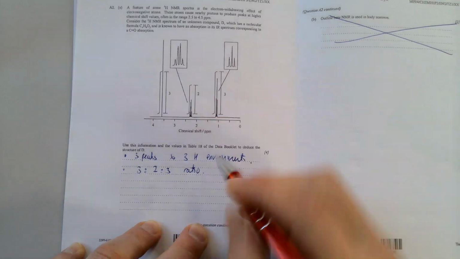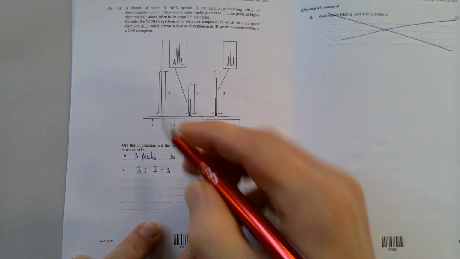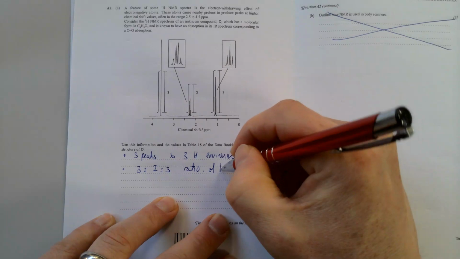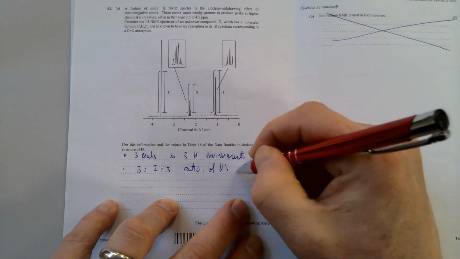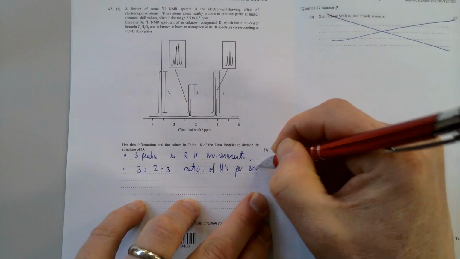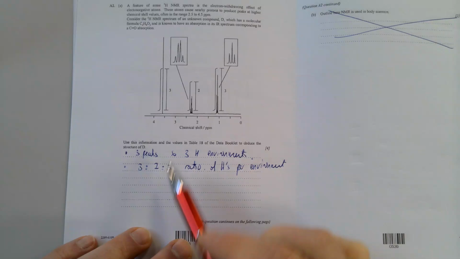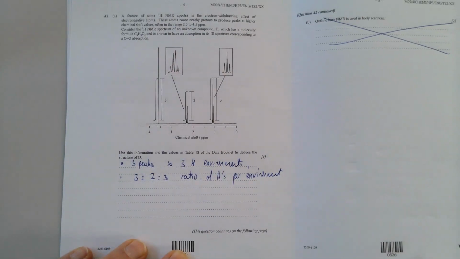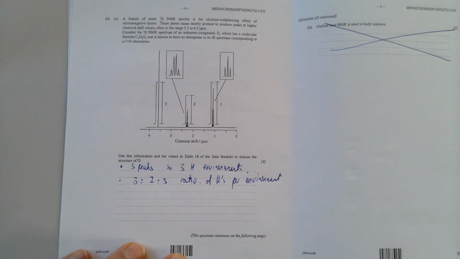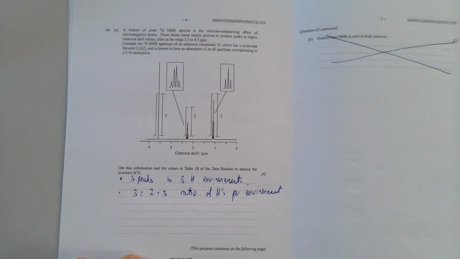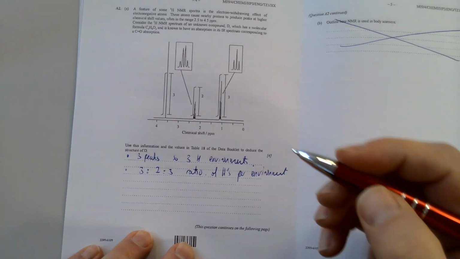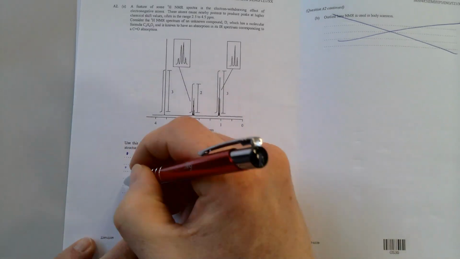So in other words, there's one environment which is of H's per environment. And because 3 plus 2 plus 3 adds up to 8, we know there's not twice as many hydrogens as that, and we're told we've got a molecular formula of 8 hydrogens. So right, that's getting easy. And then we look at each peak in turn.